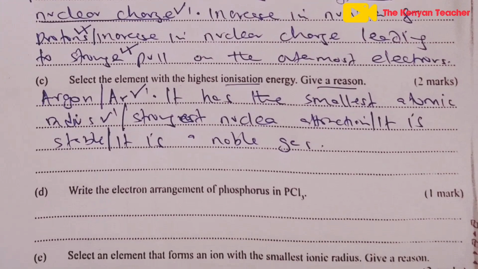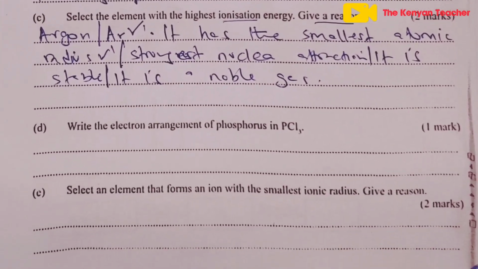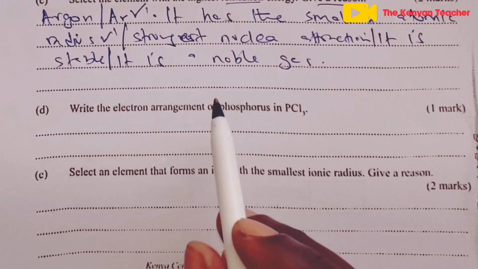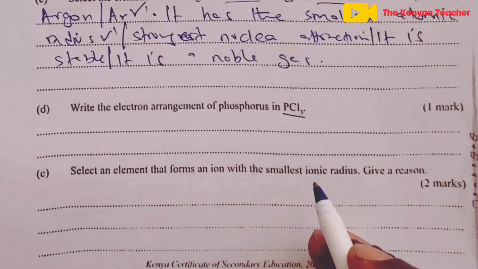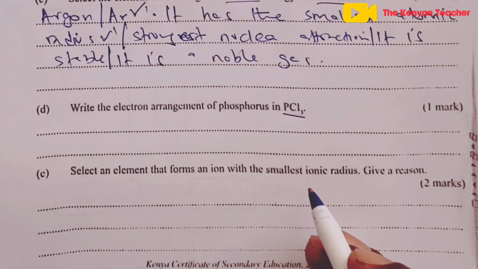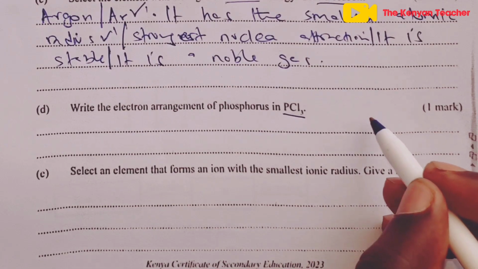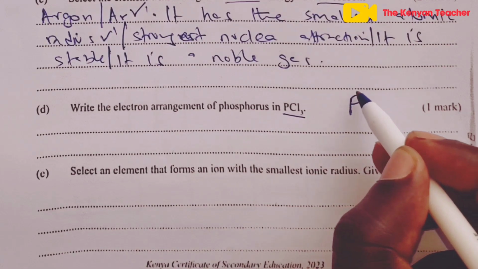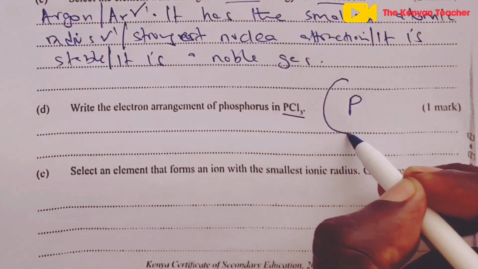Quickly to part D, we are asked to give or write the electronic arrangement of phosphorus(III) chloride. So here we were being tested on bonding, and as usual, bonding between phosphorus and chlorine would be as follows.